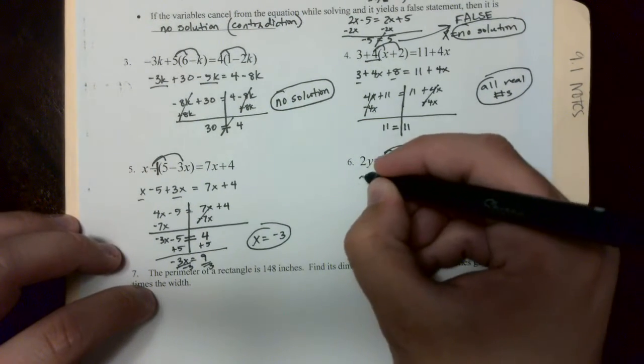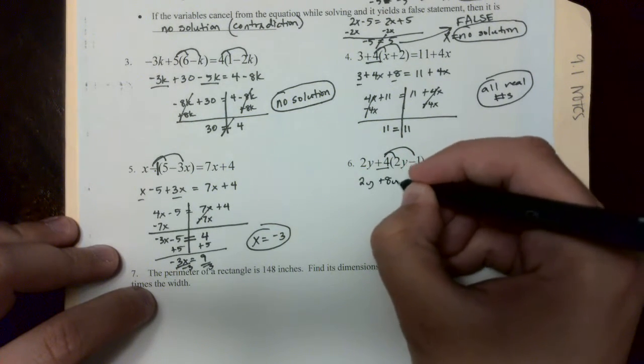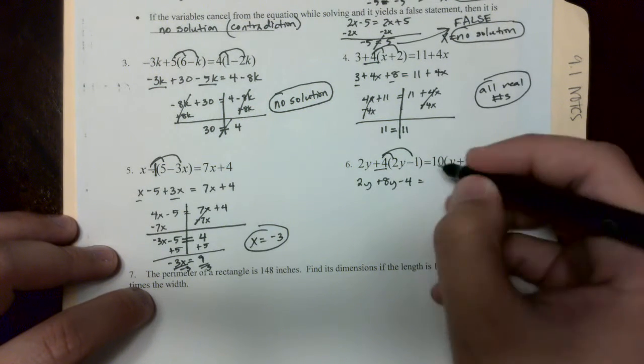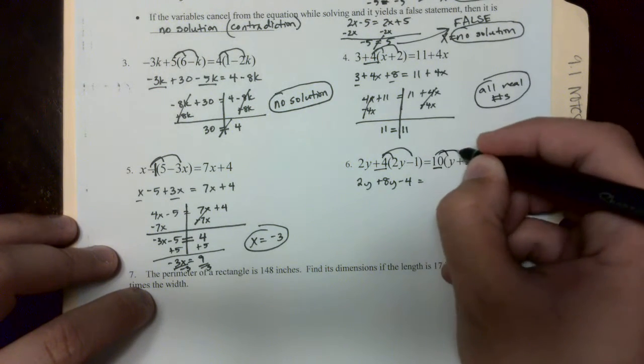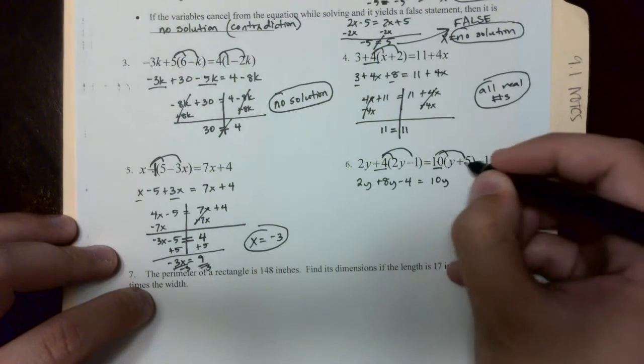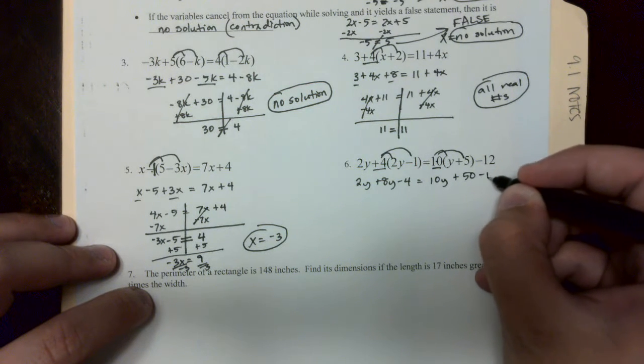On the left-hand side, I'll get 2y. 4 times 2y will be plus 8y. 4 times -1 will be minus 4, is equal to, we have a positive 10 that we're distributing here and here. 10 times y will give me 10y. 10 times 5 will give me plus 50 minus 12.